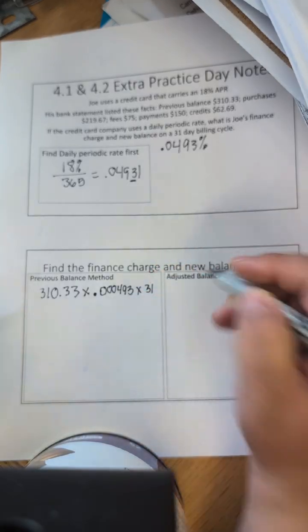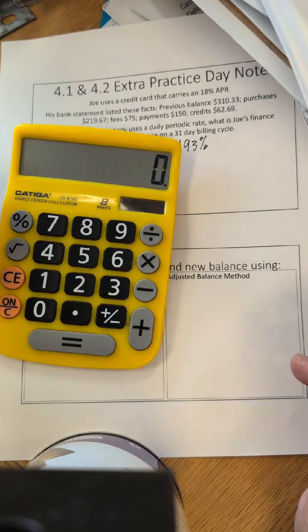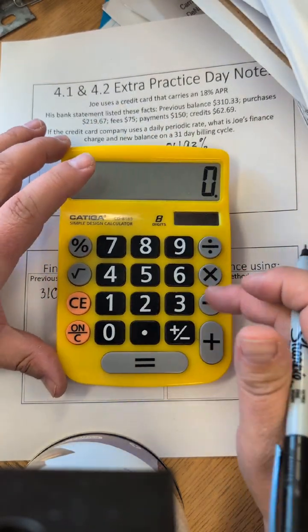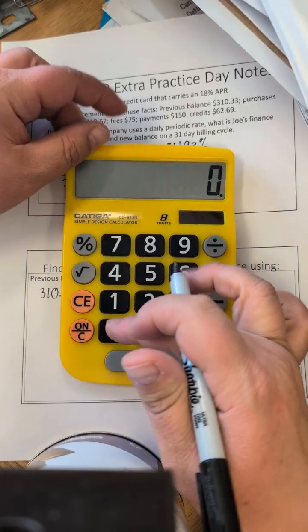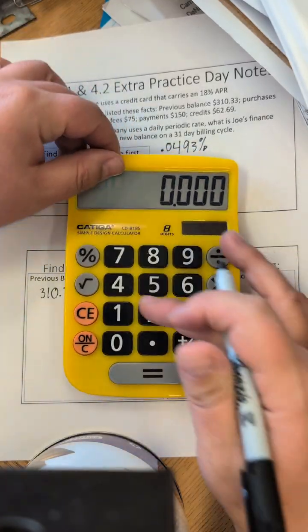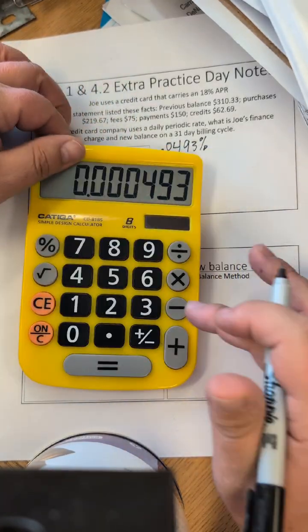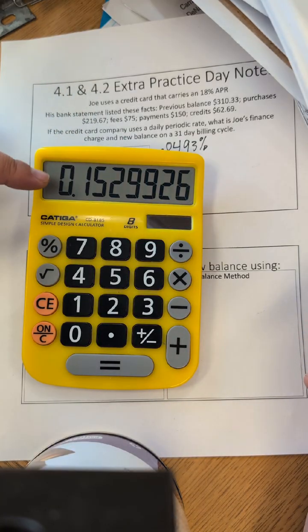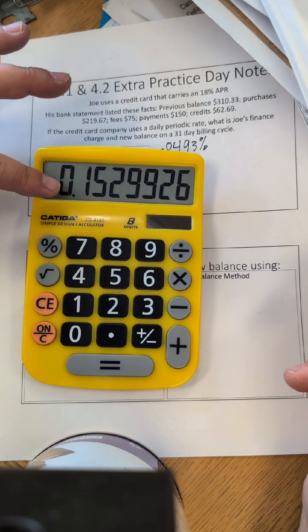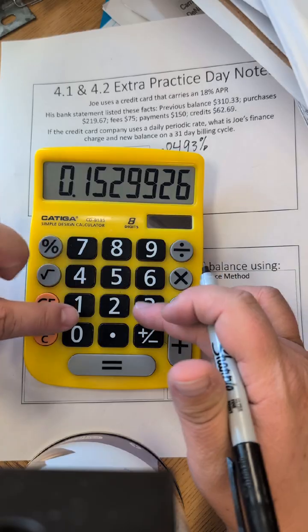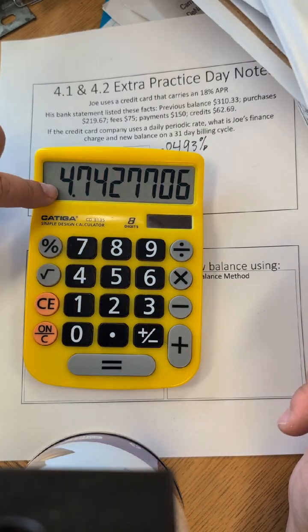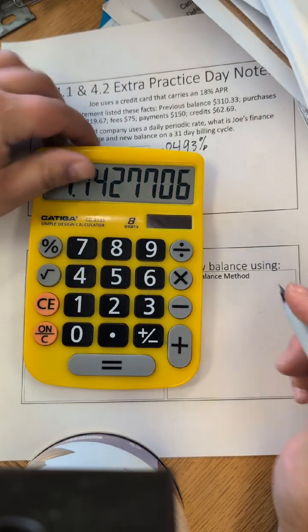So 31 days. So we're going to go $310.33 times 0.000493. And if you only did that, I would hope that you would think that your finance charge would be more than 15 cents. So we have to multiply that by the 31 days. So it's $4.74.